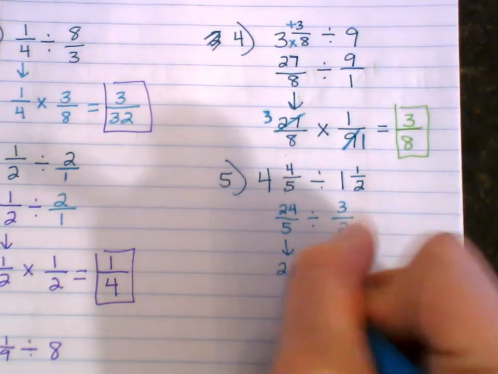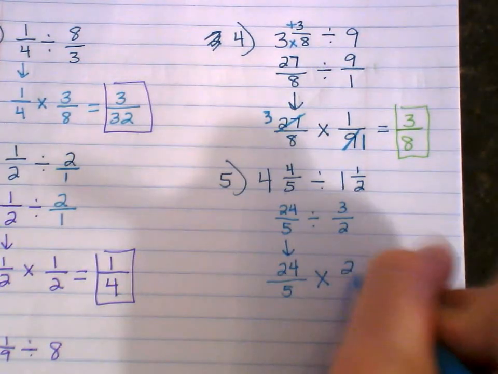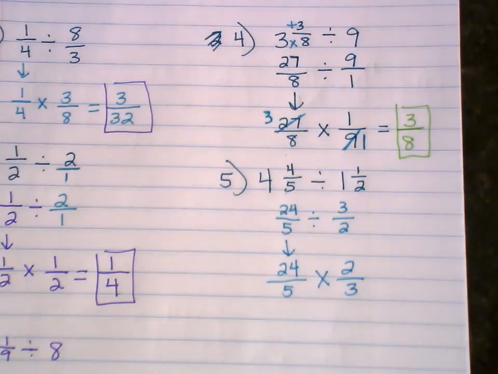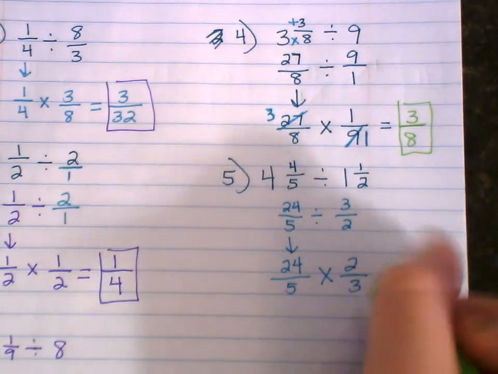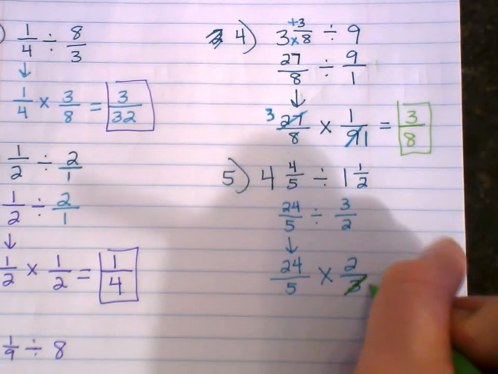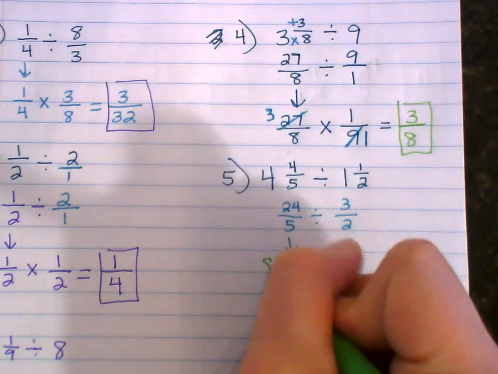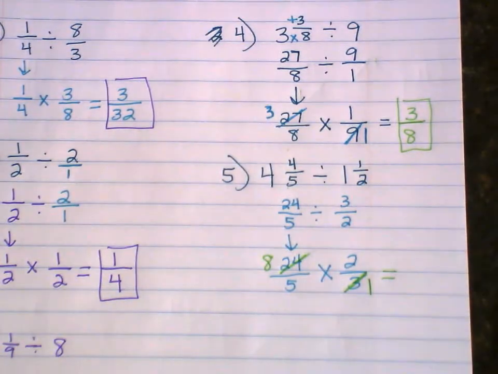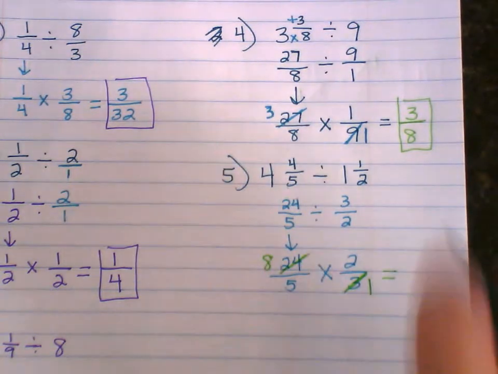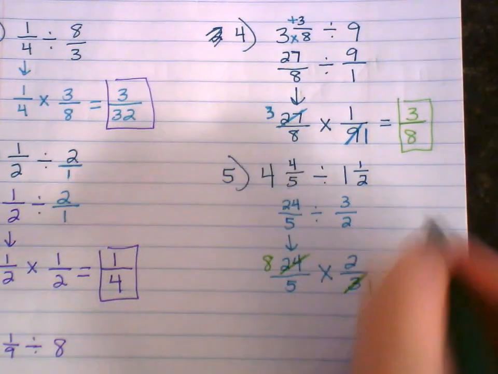So keep it, change it, flip it. So flip it upside down. I look diagonally. Can I simplify? 2 and 5? No. 3 and 24? Yes. 3 divided by 3 is 1. 24 divided by 3 is 8. 8 times 2, 16, over 5 times 1 is 5.